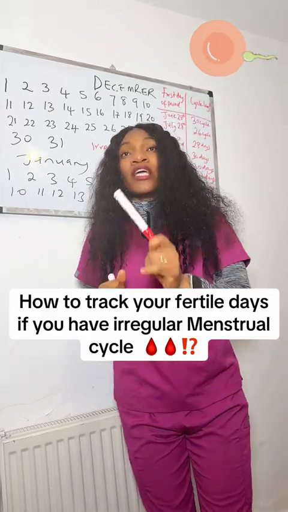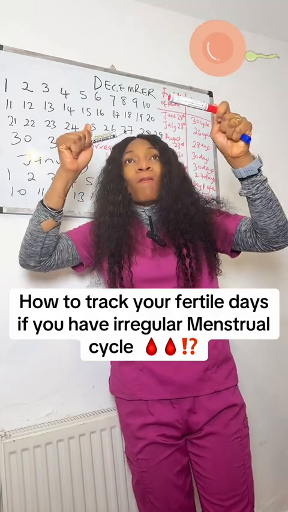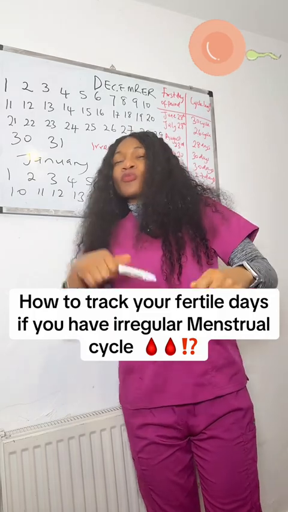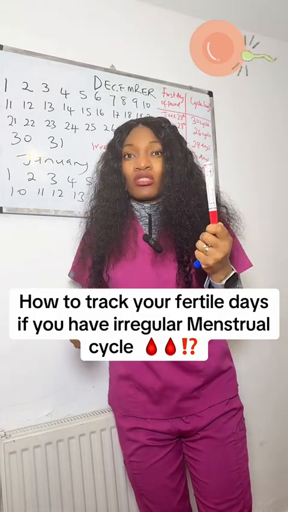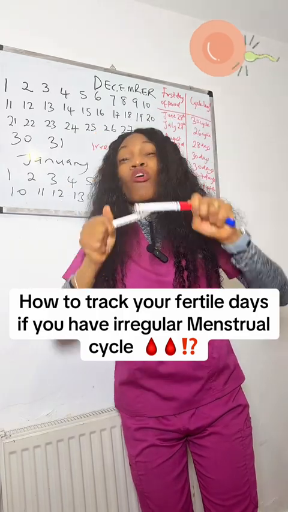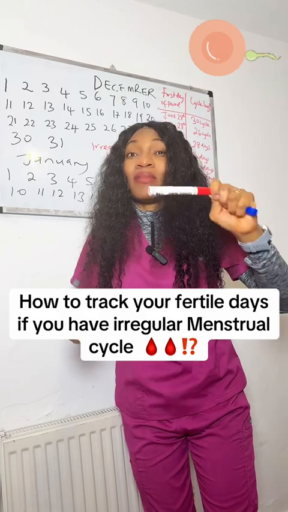Step number one is for you to take your time. Track your menstrual cycle length for at least 6 months. You can do it up to 1 year, or up to 8 months, but it should be not less than 6 months. Take your time. Begin to track it every day you see your menses.